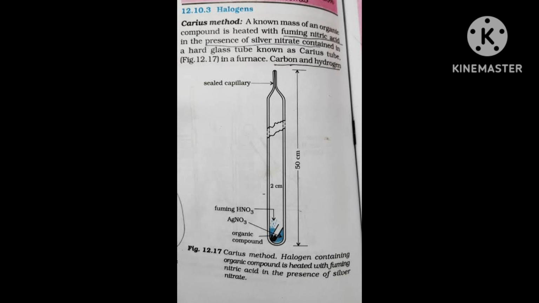Carbon and hydrogen, we already know, present in the compound are oxidized to carbon dioxide and water. After that, what will you do? I have already discussed this. Carbon will convert to carbon dioxide and hydrogen will convert to H2O, water.